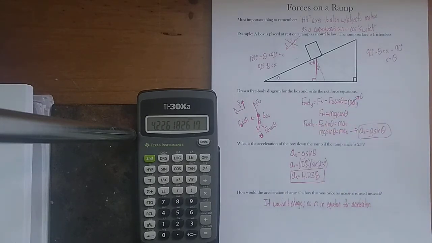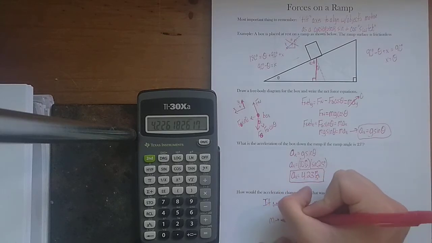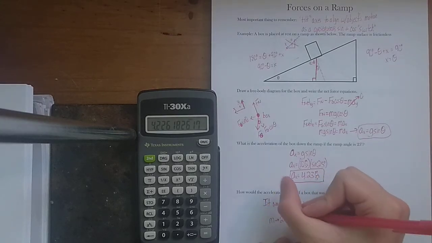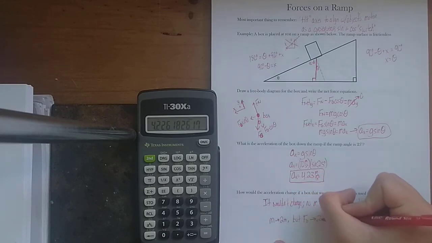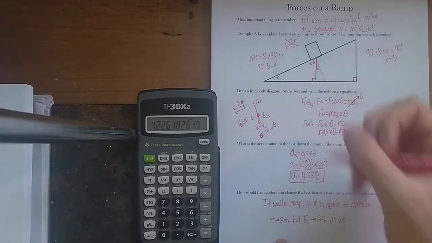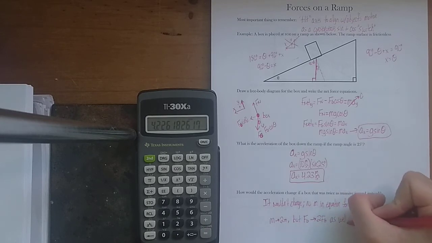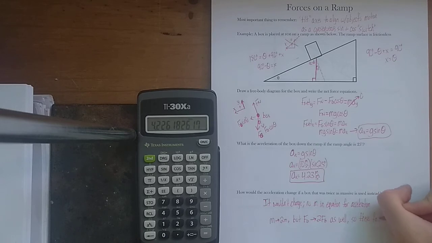The force got bigger. So even though the mass doubled to 2m, the force of gravity doubled as well. And that was what ultimately drove it down the ramp. So these factors kind of cancel each other out. Okay? So that's a very simple picture. It's probably about as simple as you can get with ramps.